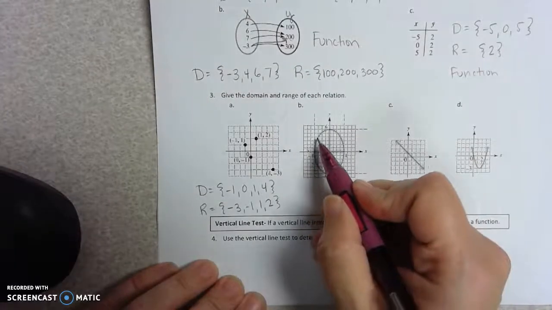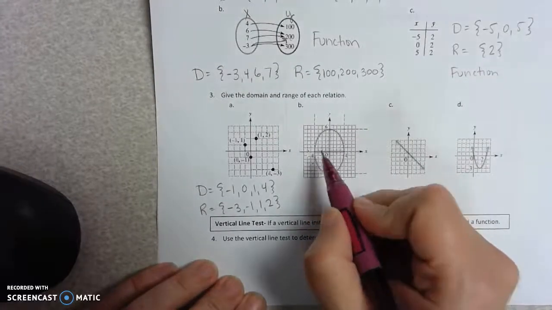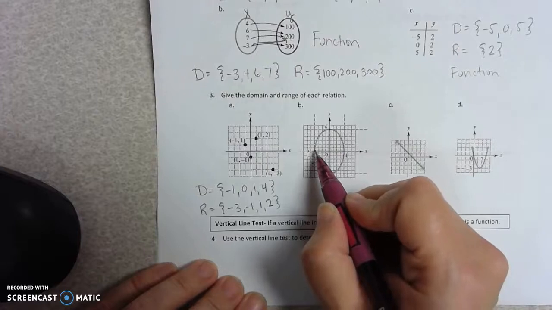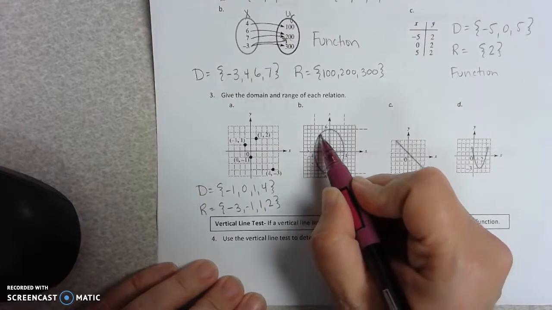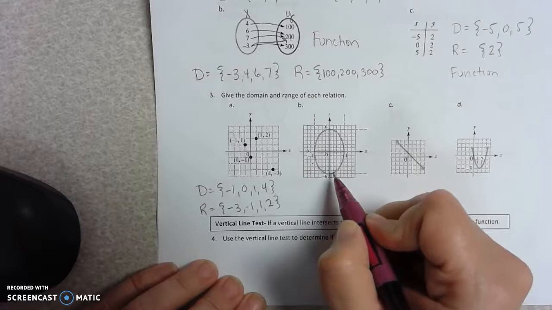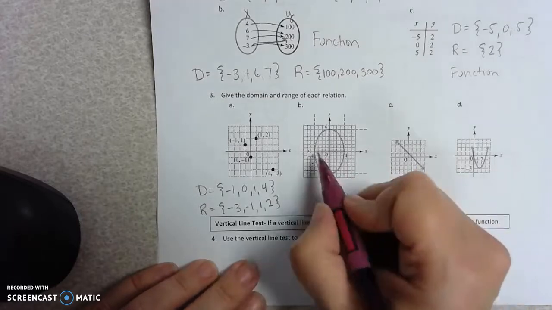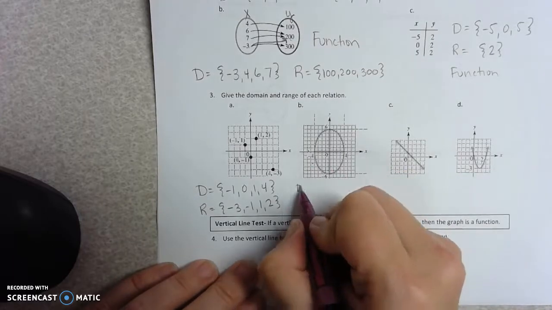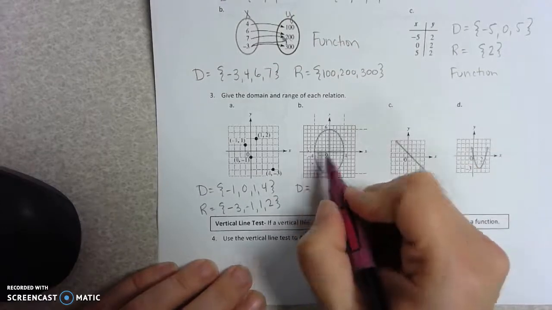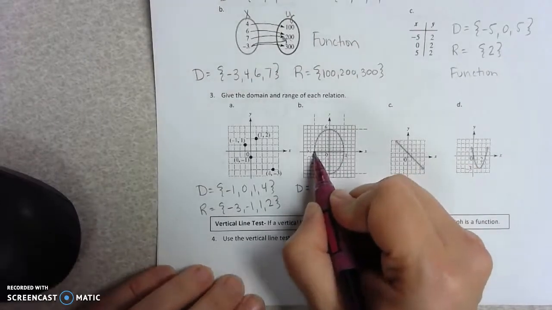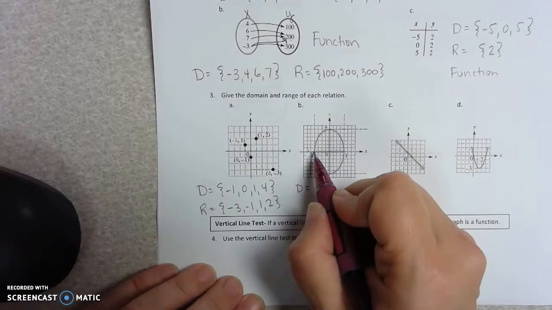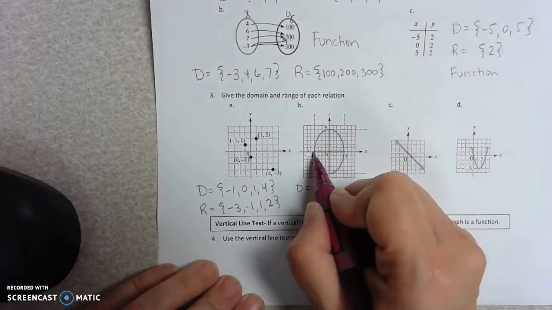Alright, and remember, to find the domain, you're looking for all of the x values. So think about all of these points on this graph and their x values. If I start here at the smallest point, at the furthest point to the left, that would be the smallest x value, which is -4.